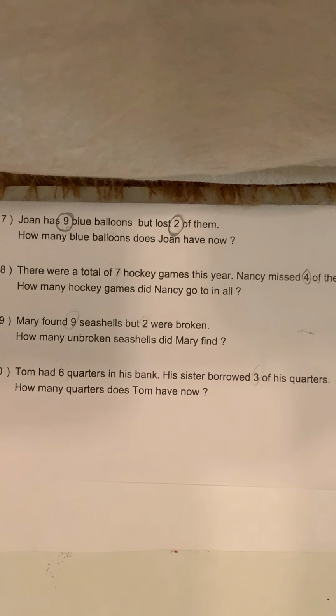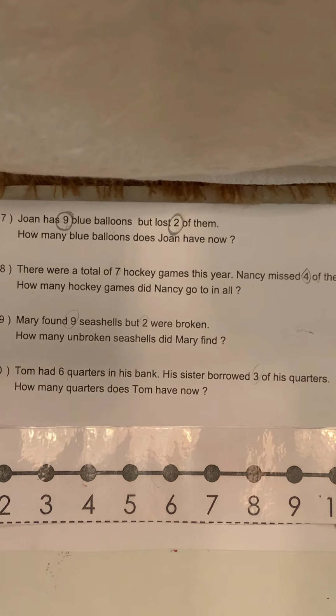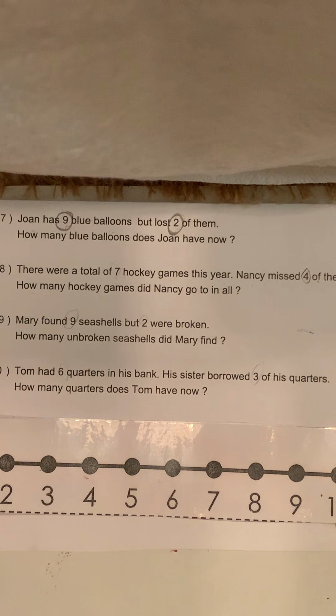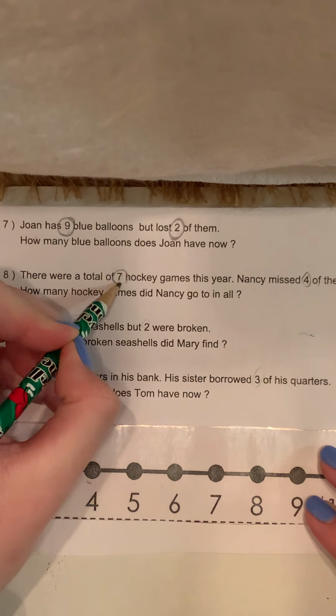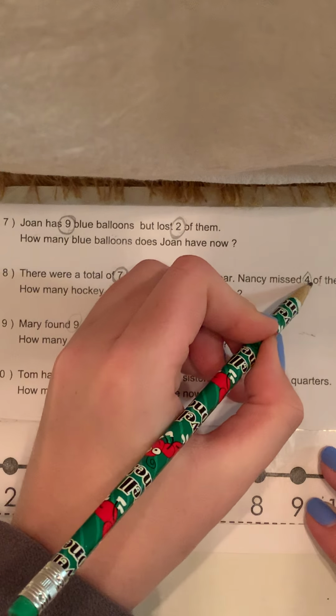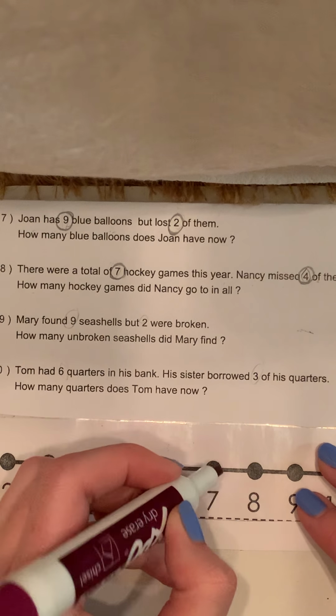So number 7, I solved with pictures. And number 8, I'm going to use a number line. I have a pre-made number line here. But if you don't have a pre-made number line, you can certainly draw one on paper for your child or your learner, or have them do it themselves. I need to circle the two numbers in this problem, 7 and 4.